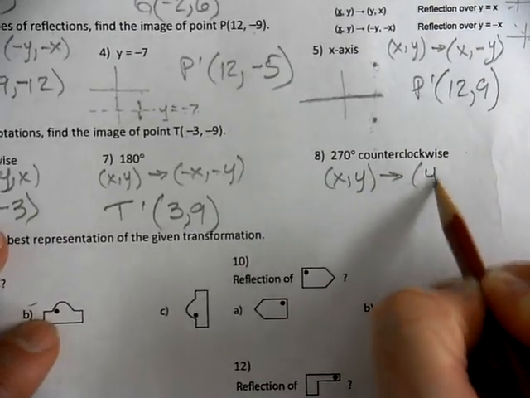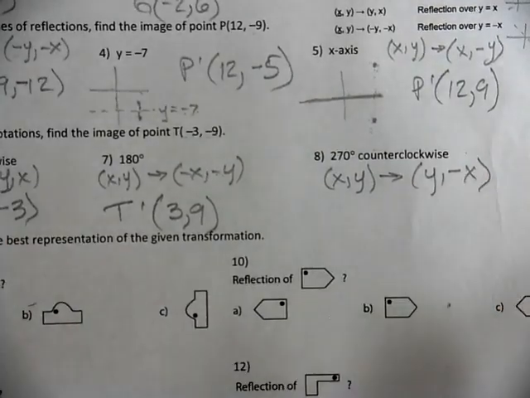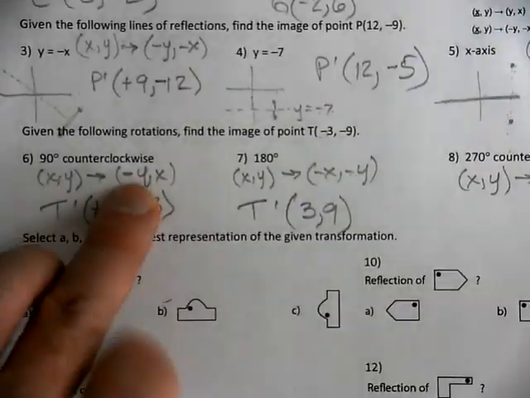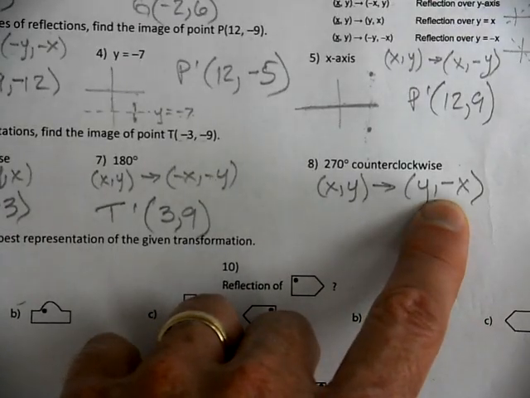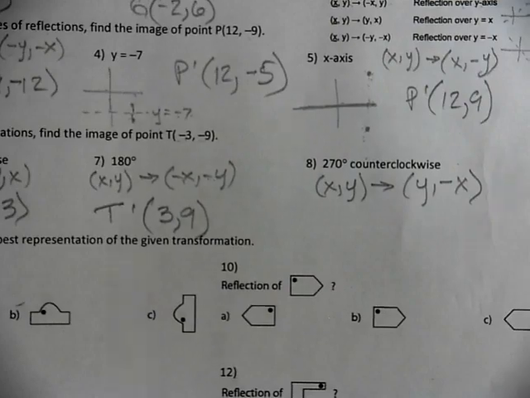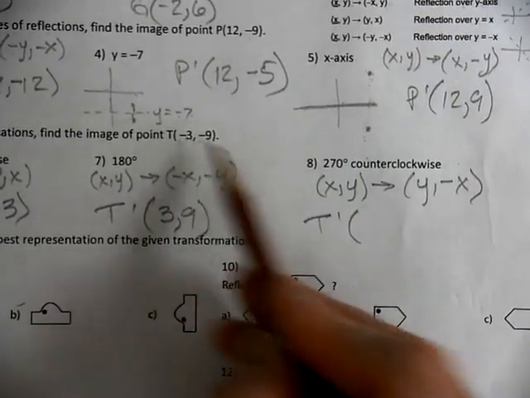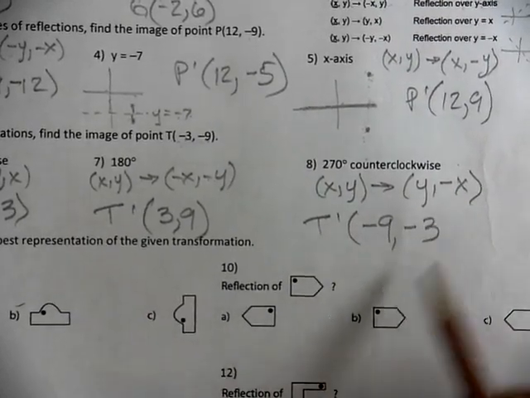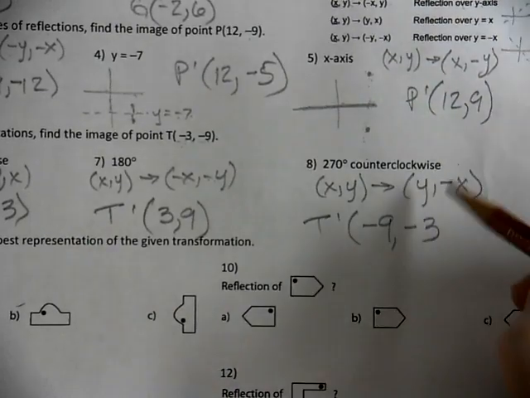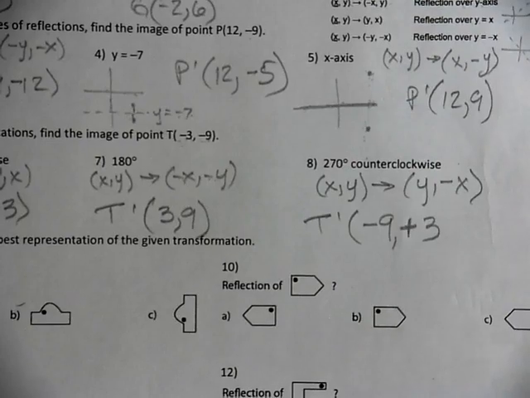We switch the order, so y then x, and put the negative on the right side. 90 degrees was the negative on the left side. 270 degrees is the negative on the right side. So T prime is going to switch the order. So it's (-9, -3), but I changed the sign on my second value. So that ends up becoming (-9, 3).